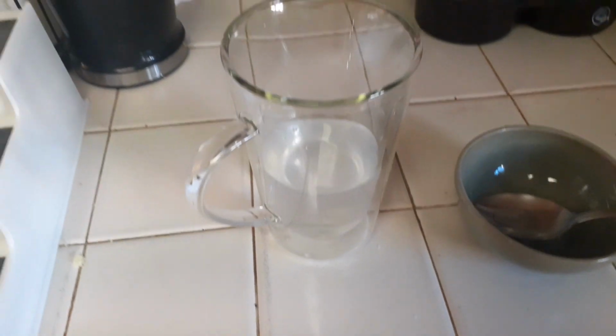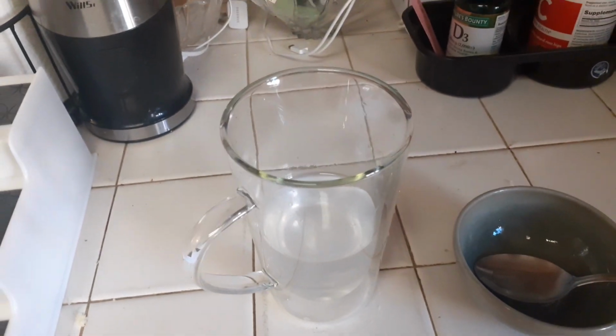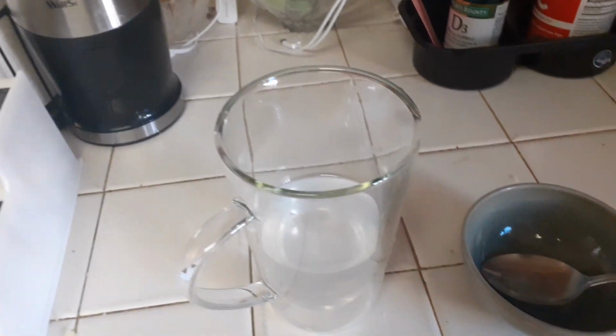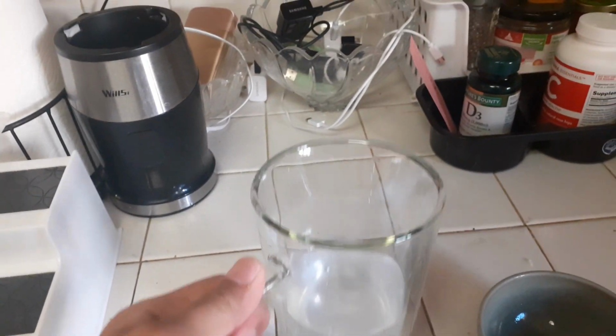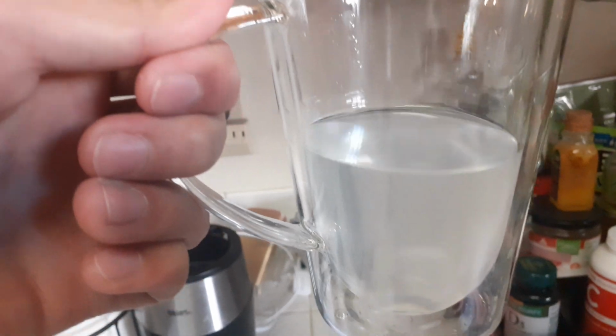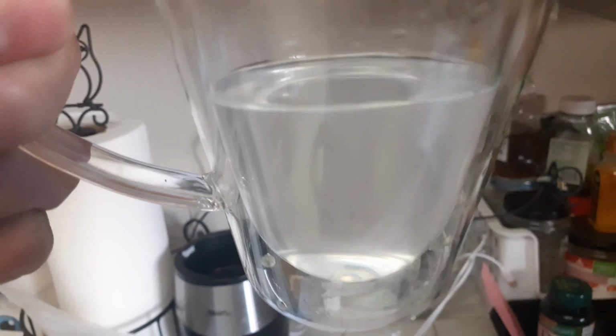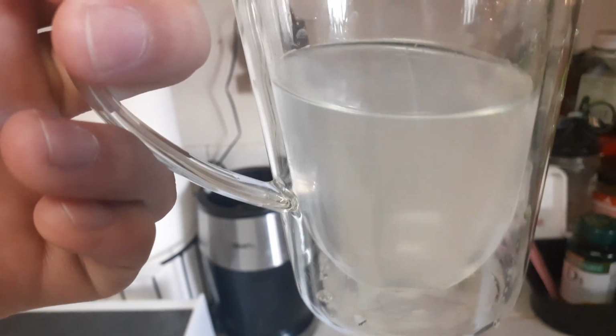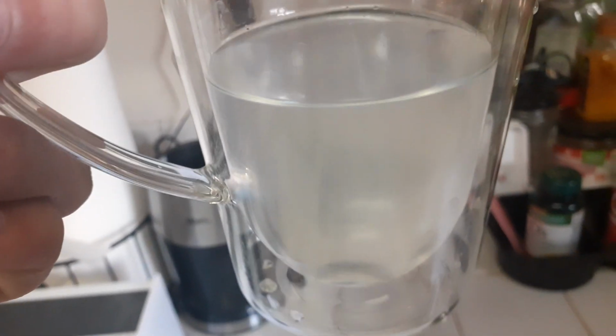So when I mixed the salt and the water, we could see that the salt eventually becomes less and less visible. I just skipped because it was taking too long. So here's our water and salt solution, and you basically just can't see any more of the solid salt anymore.